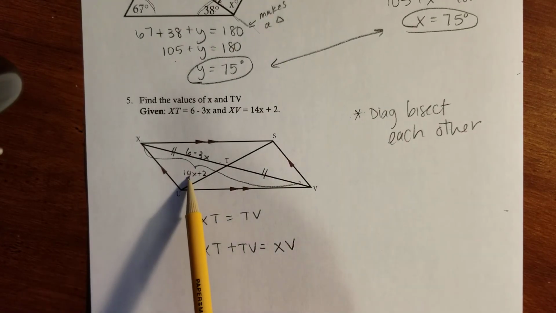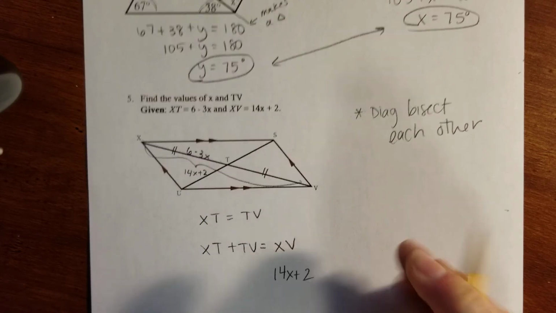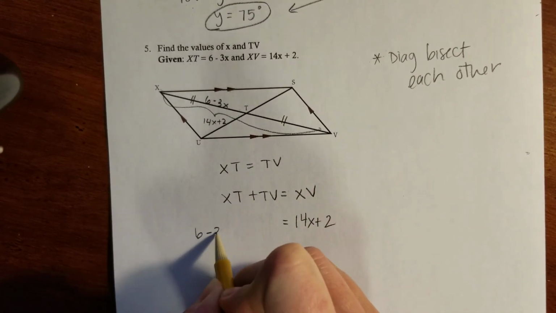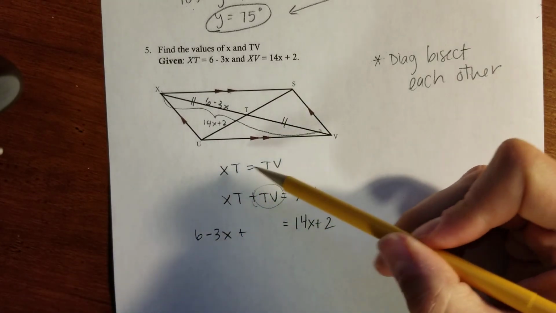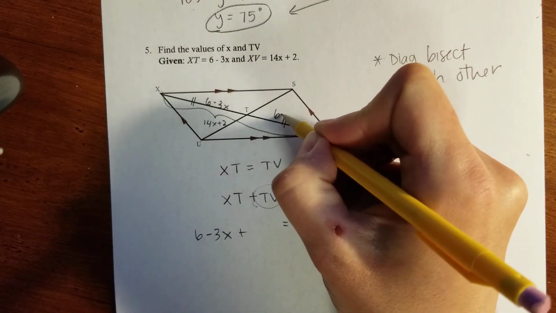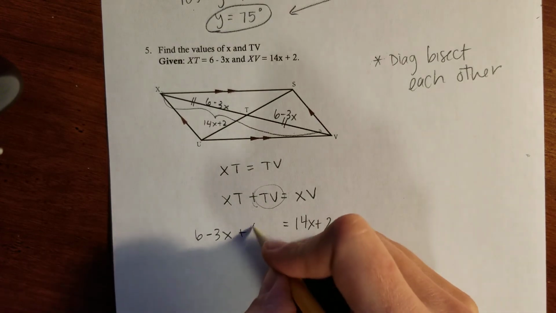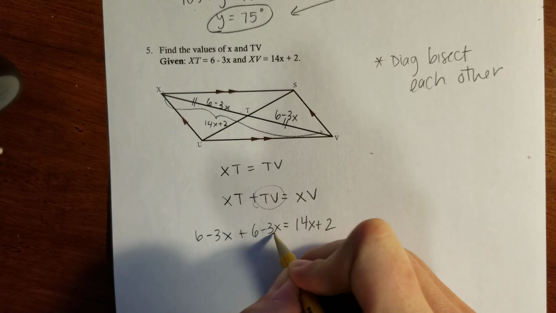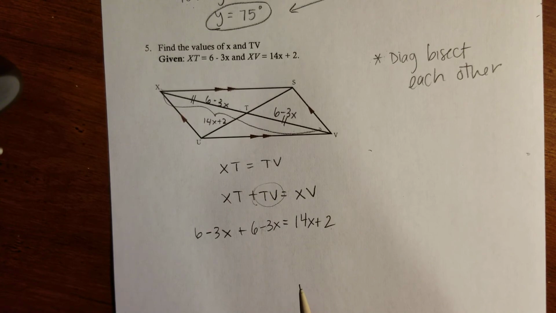So if we look at what we have right now, we know XV is 14x plus 2, and we know XT is 6 minus 3x. The only thing we don't know is TV. But if TV and XT are the same size, because they're congruent, wouldn't that also be 6 minus 3x? And now we have an equation with one variable, so we can just go ahead and solve it. Feel free to pause and solve it.